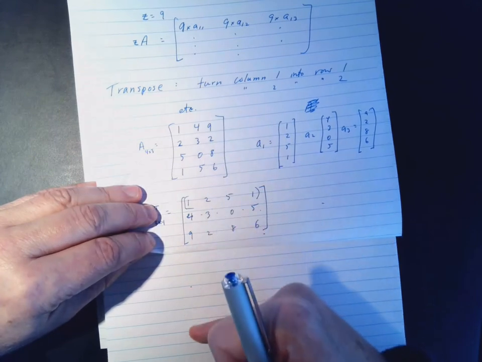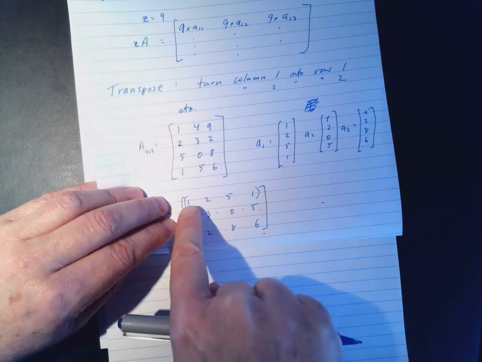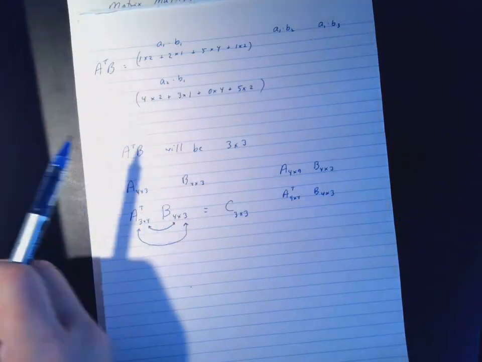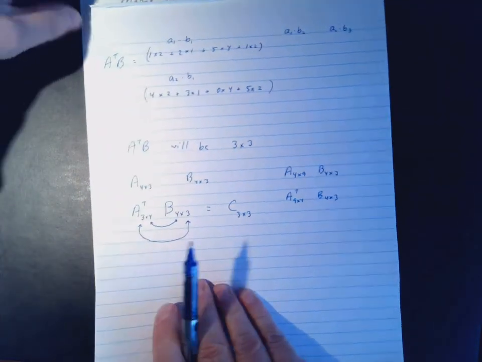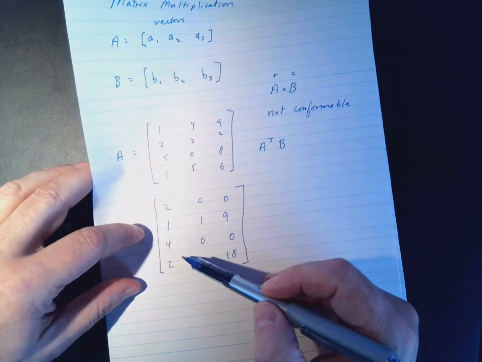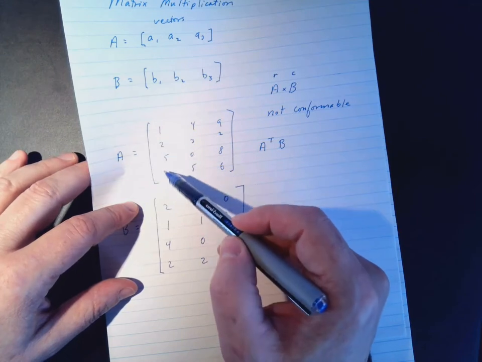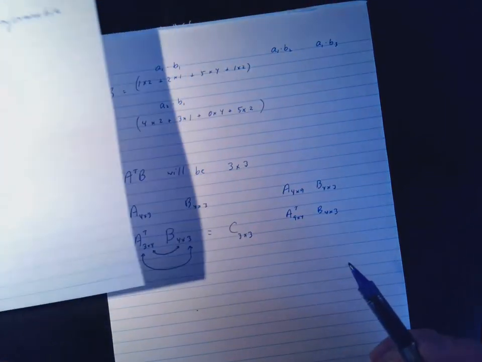In that case A transpose would just have a lot more rows, but that's okay because we would just be multiplying by the 4 elements in B. It's a conformable operation as long as the adjacent dimensions are the same, because then you are taking the same number of elements out of the vector from A as there is in B.